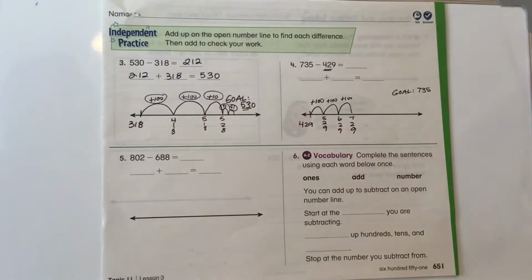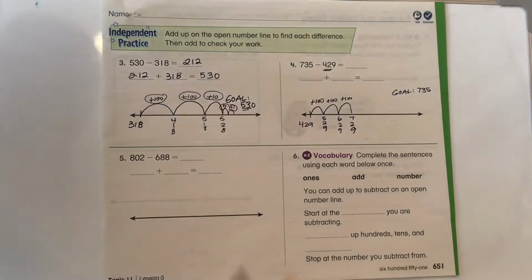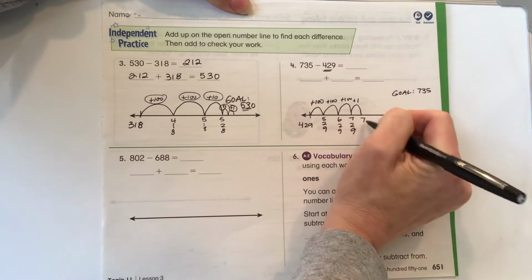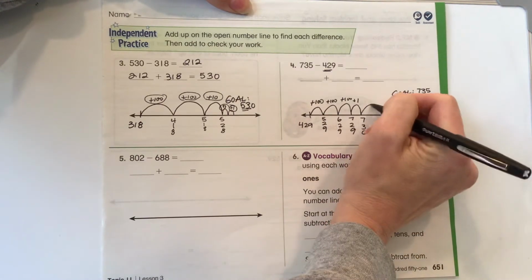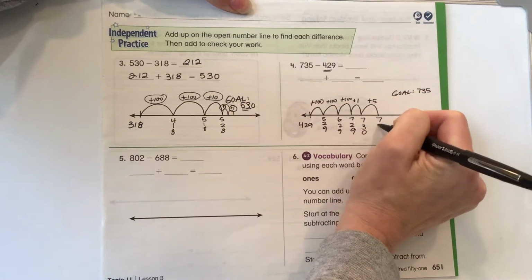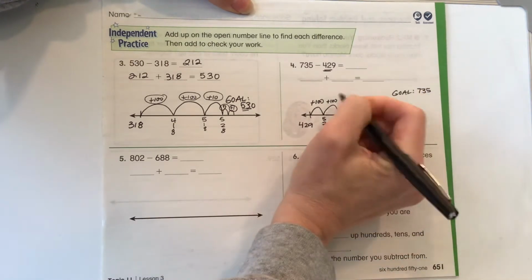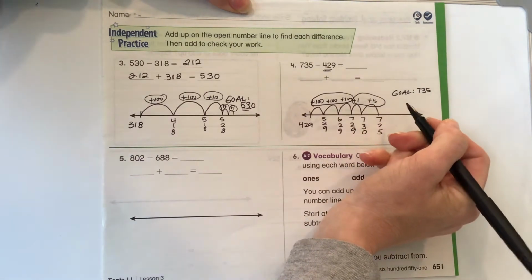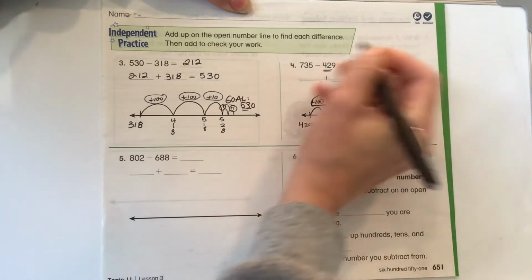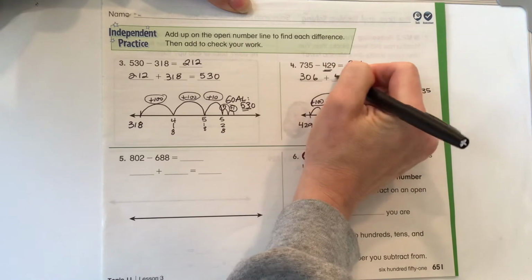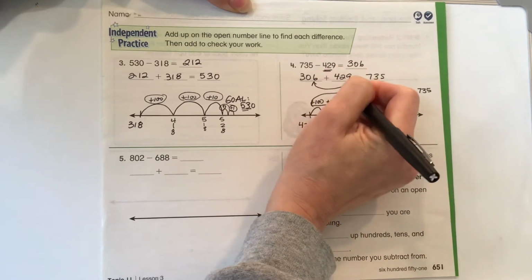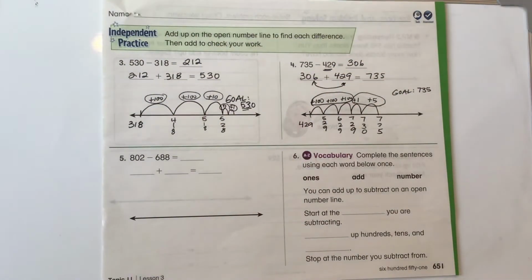Look how close. 729 is very close to 735. So what I'm going to do is just a hop of 1 here to make it to 730, and then a hop of 5 to make it to 735. So now we count this up. 300 plus 6 is 306. So I know that 306 plus 429 is 735. Now these numbers here are interchangeable. However you'd like to put those in, you can do that. Either way, doesn't matter which one's first on that one.